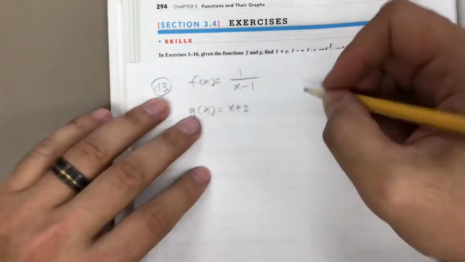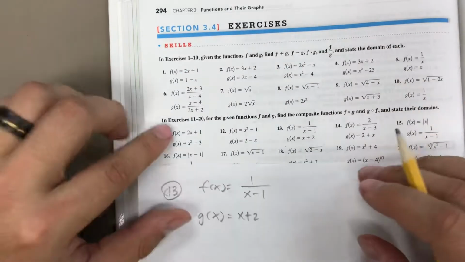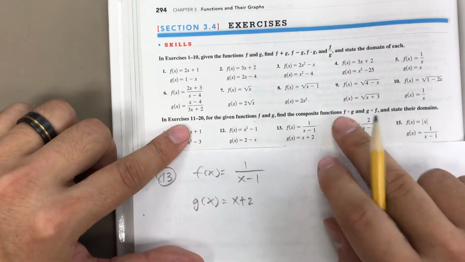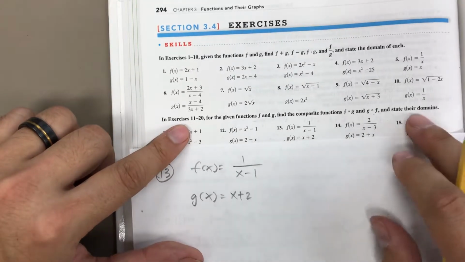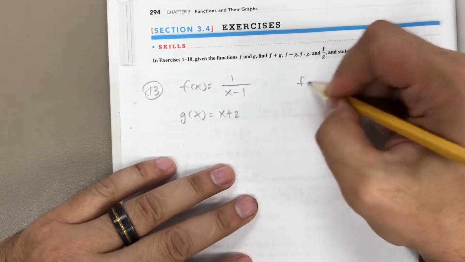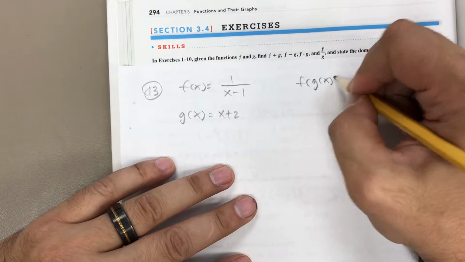Okay. So as per the instructions, we're supposed to find the composite function f of g of x and then also g of f of x and then state their domains. So let's start with the first one, f of g of x.